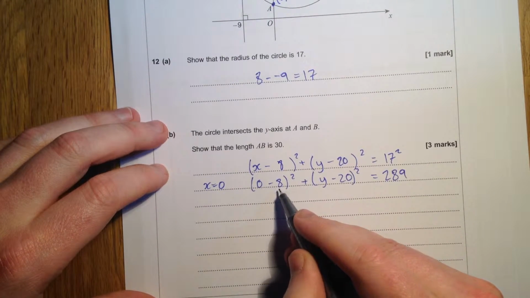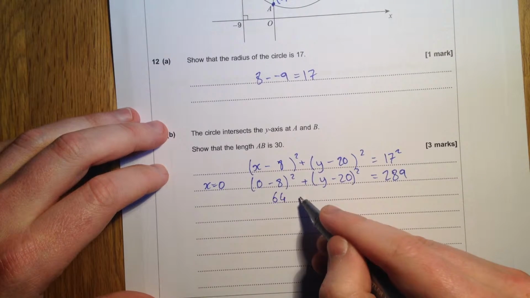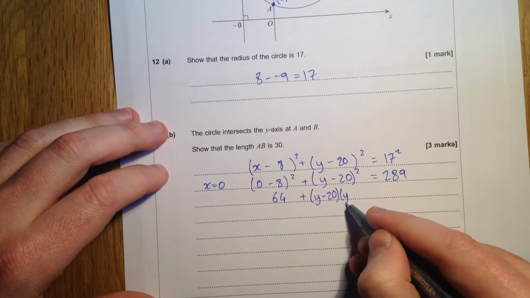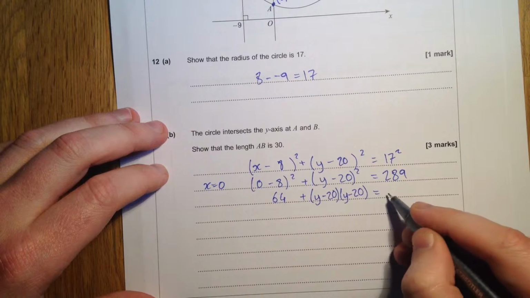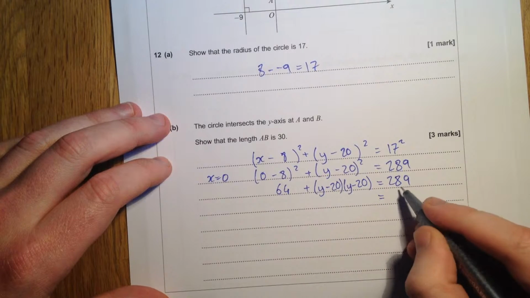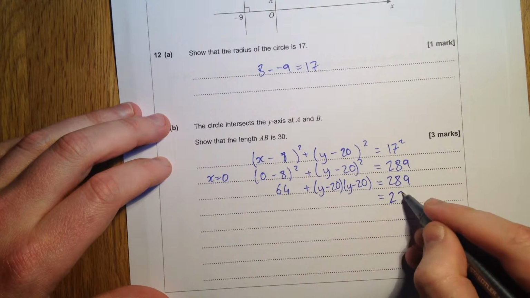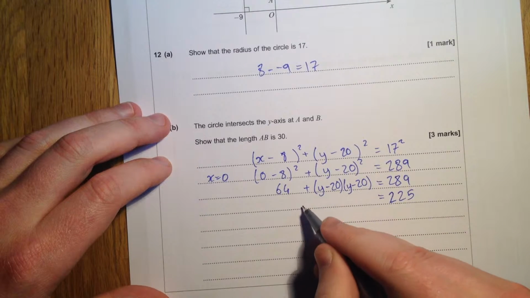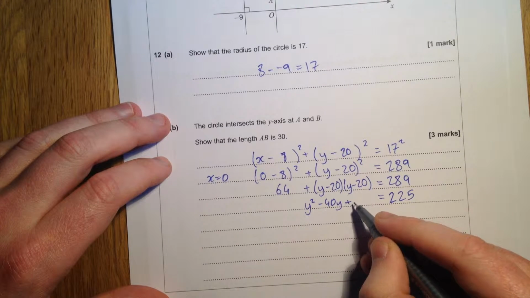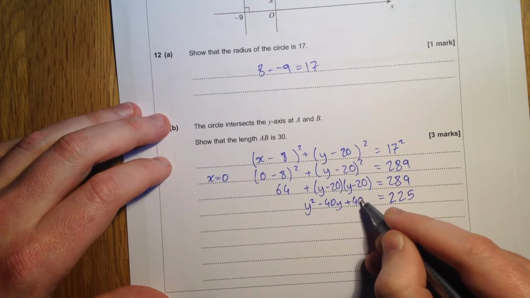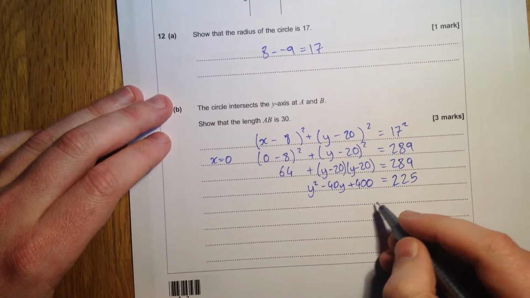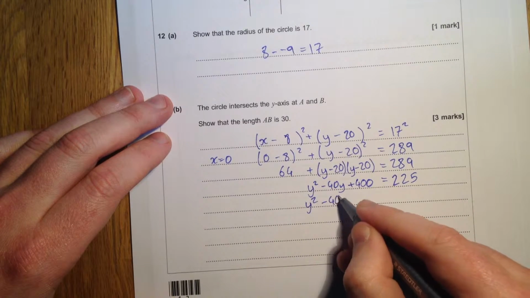So this is 0 take away 8, that's -8 squared, which is 64. I'll begin the process of multiplying this out now, so I'll expand that into two brackets. So I'm going to take away 64 from both sides, so this is going to be 225, and I'm going to multiply out this bracket, so we get y squared take away 40y plus 20 times 20, 400 is 225.